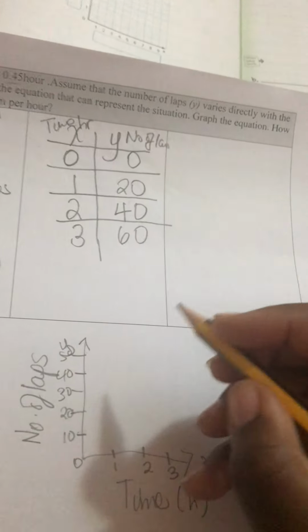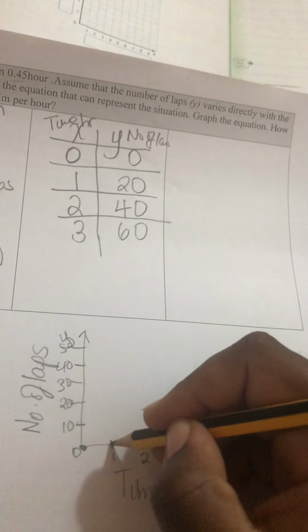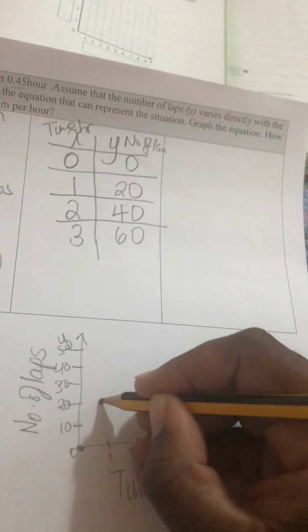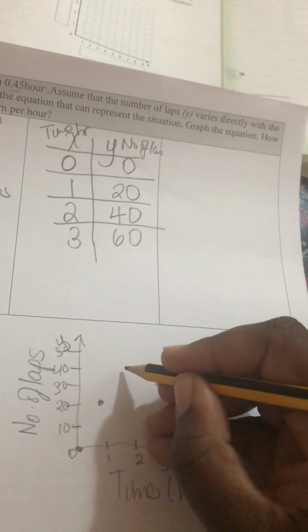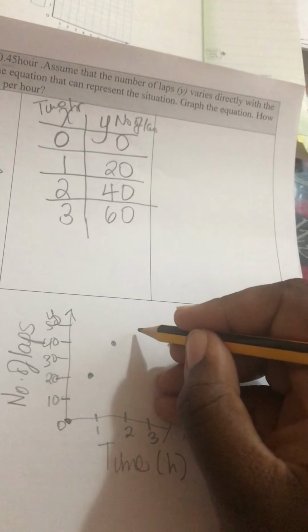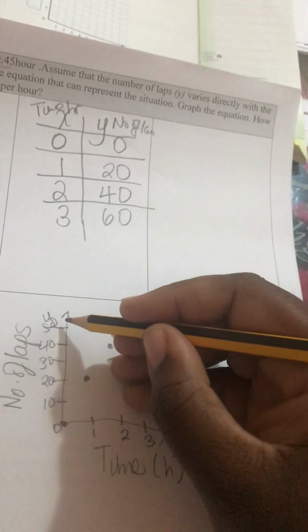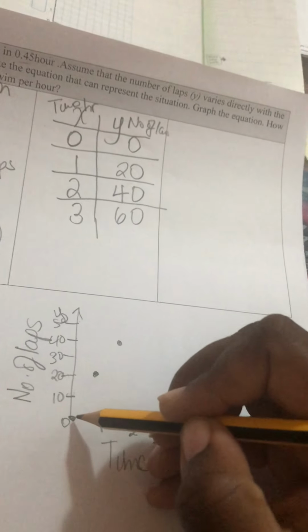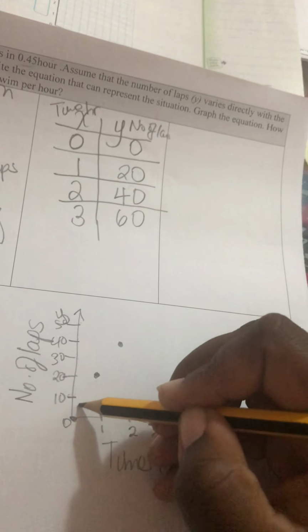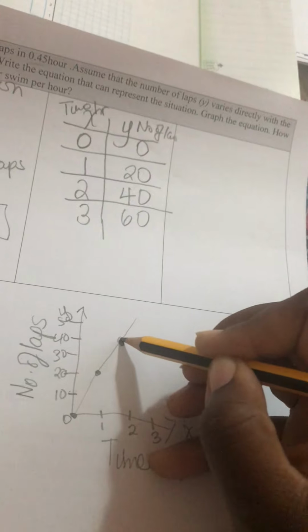Okay? Then I plot. 0 goes with 0, is right there. 1 goes with 20, is right there. 2 goes with 40, is right there. 3 goes with 60. My graph did not go to 60. If I extend it, I will be. Then with my ruler, I join my point. You use a ruler, please. Use a ruler.